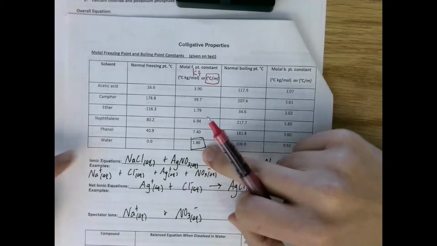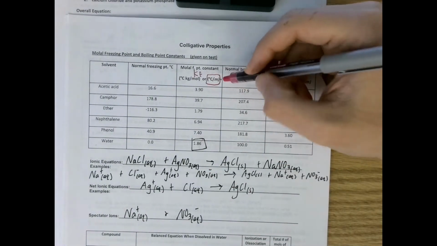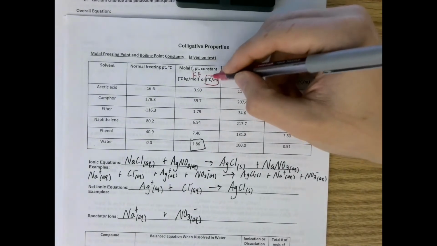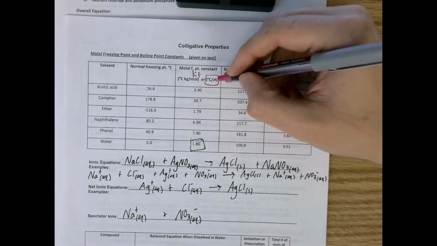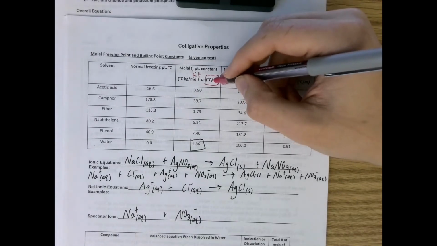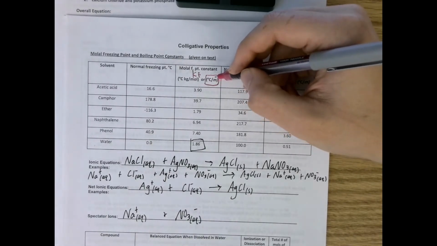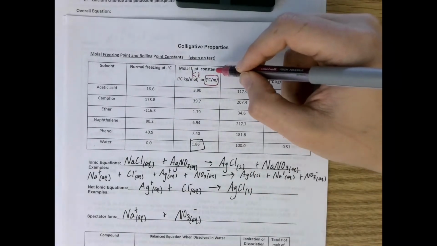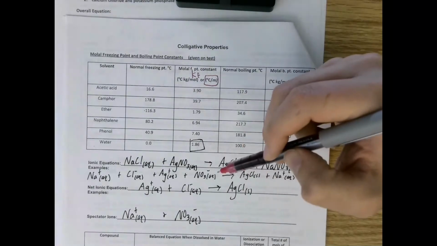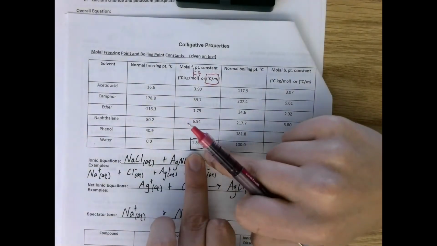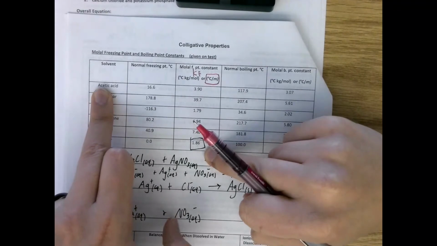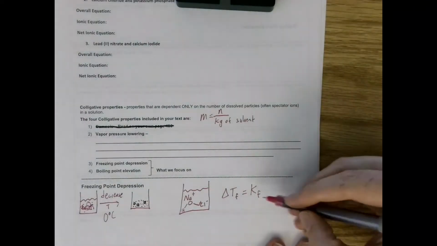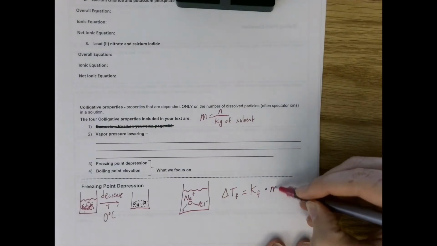We typically use water. So what this constant tells us, because the units are degrees Celsius per molal, M-O-L-A-L, is for every how much the concentration changes. So for 1 molal concentration, this is how many degrees Celsius the temperature changes. Okay, but it is specific to each solvent. So most often we'll plug in 1.86. But if a problem says acetic acid, you'll use 3.90. Okay. So then it's KF times lowercase m.